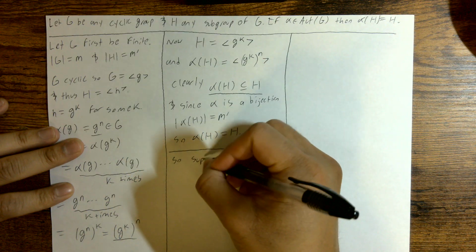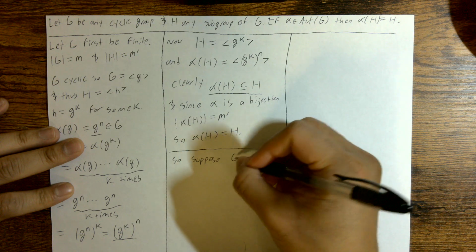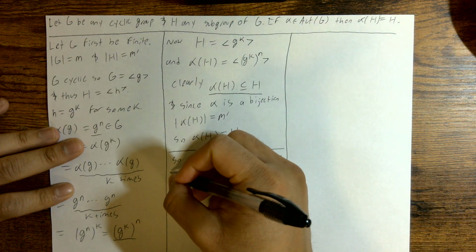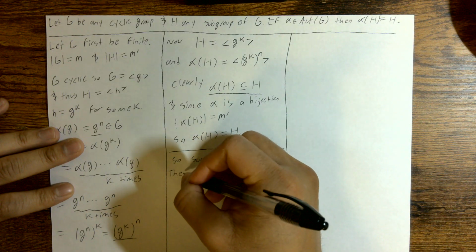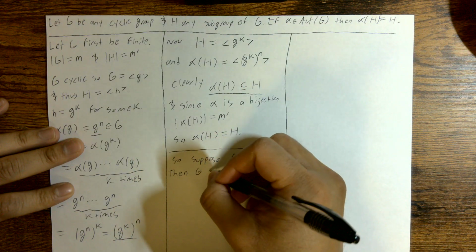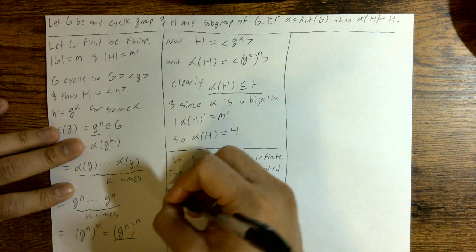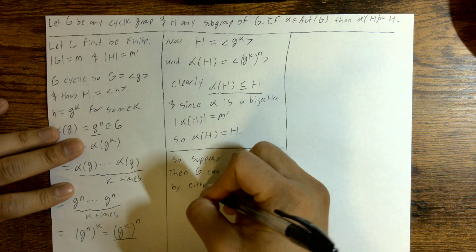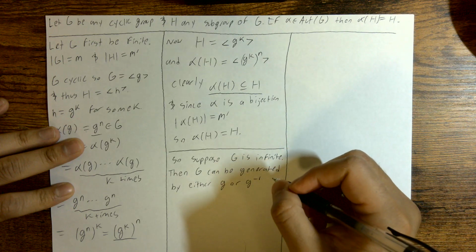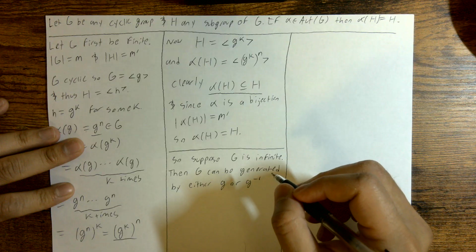so suppose G is infinite. Then G can be generated by either g or g inverse, noting G is a cyclic group and it is isomorphic to the integers.